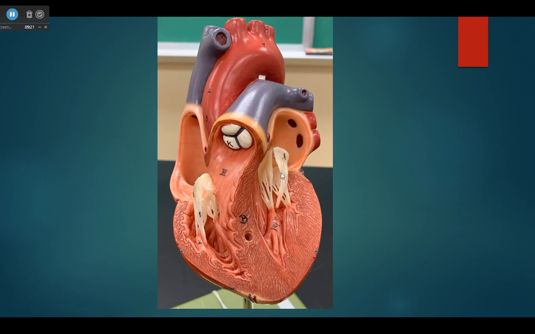Again, it has chordae tendineae attaching to the papillary muscles. So again, when it's time for the ventricles to contract, the papillary muscles contract a split second before the rest of the ventricle, pulling the chordae tendineae, closing the mitral valve so we don't have backwash into the left atrium. And from the left ventricle, we're going to go out through the aortic semilunar valve, which is back under here to the aortic arch.